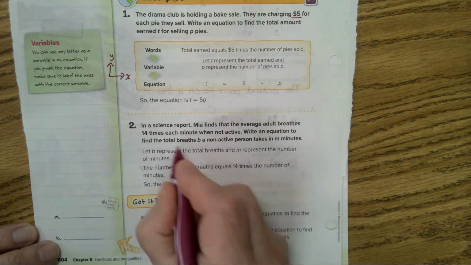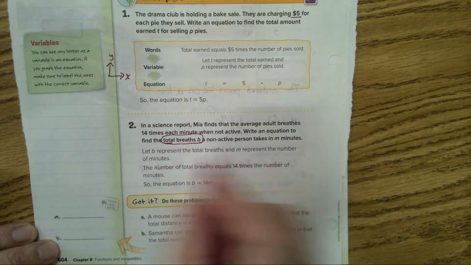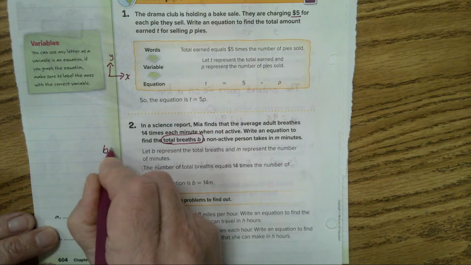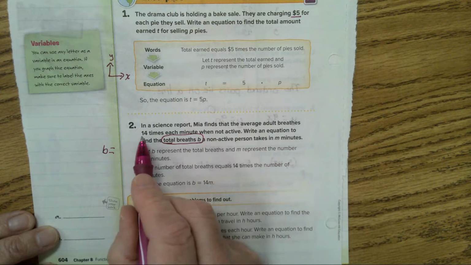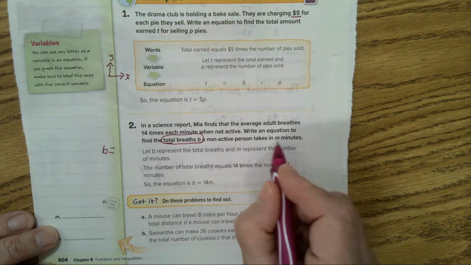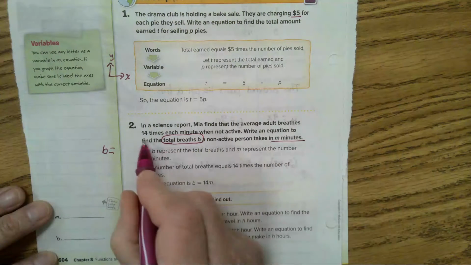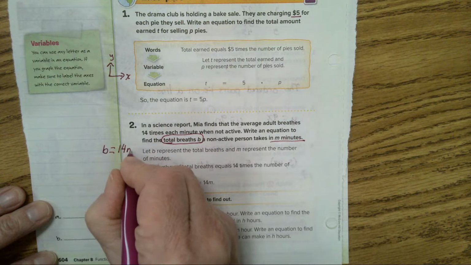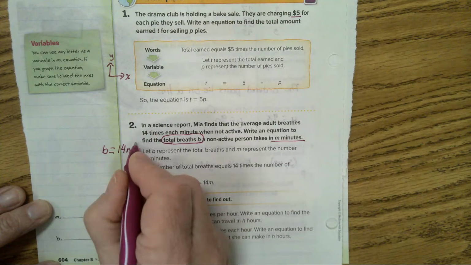So here, our total is going to be B. So B equals 14 times a minute. Oh, we want to use M for minutes. So 14M says 14 times for each minute. Any questions on how they got that equation?